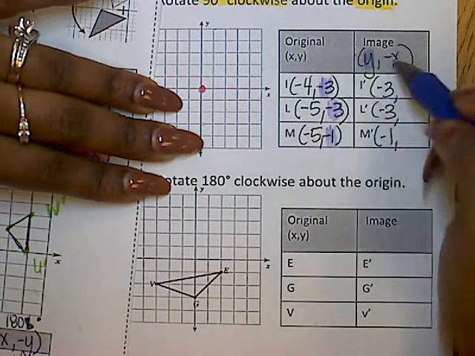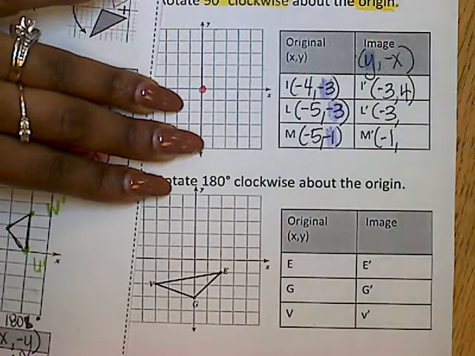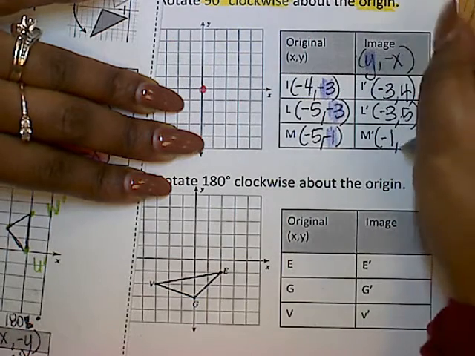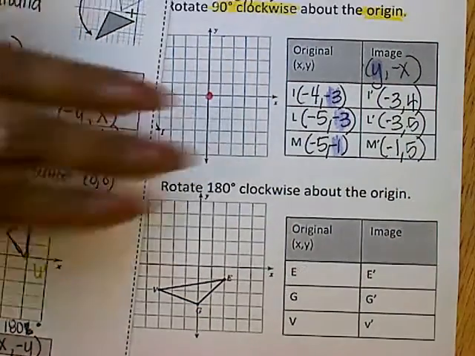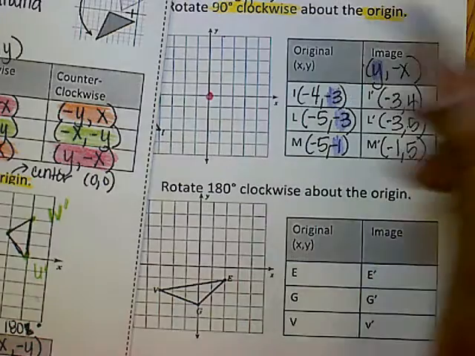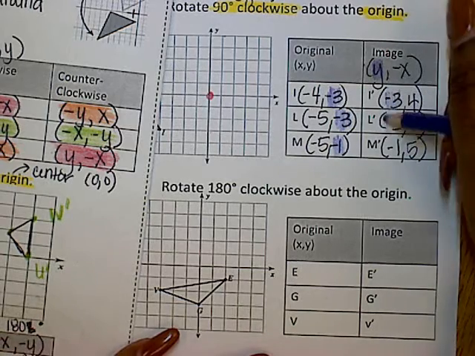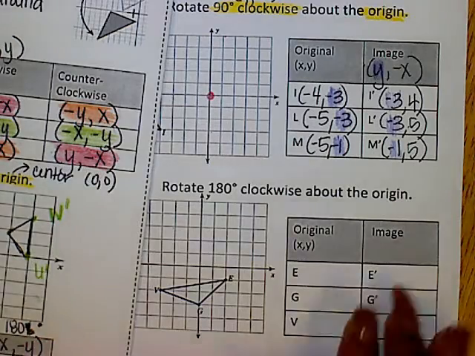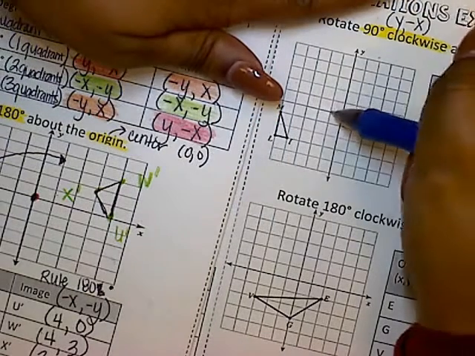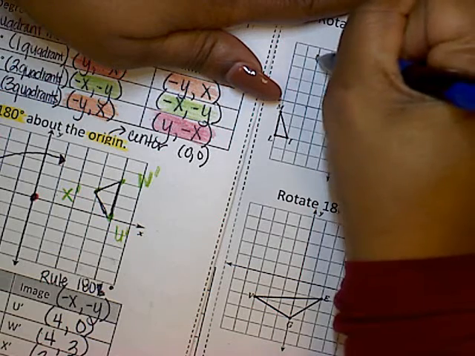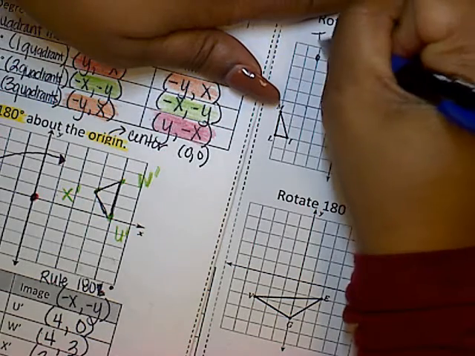So you have negative 4. A negative times a negative is a positive. Negative 5, a negative times a negative is a positive. Negative times negative is a positive. Okay? So again, you're flipping the signs. And just to show you what I meant about this, this is now in the front. Okay? All of that is in the front. And now we're just going to plot these on our graph. So we have negative 3, positive 4. Okay. And that is I prime.